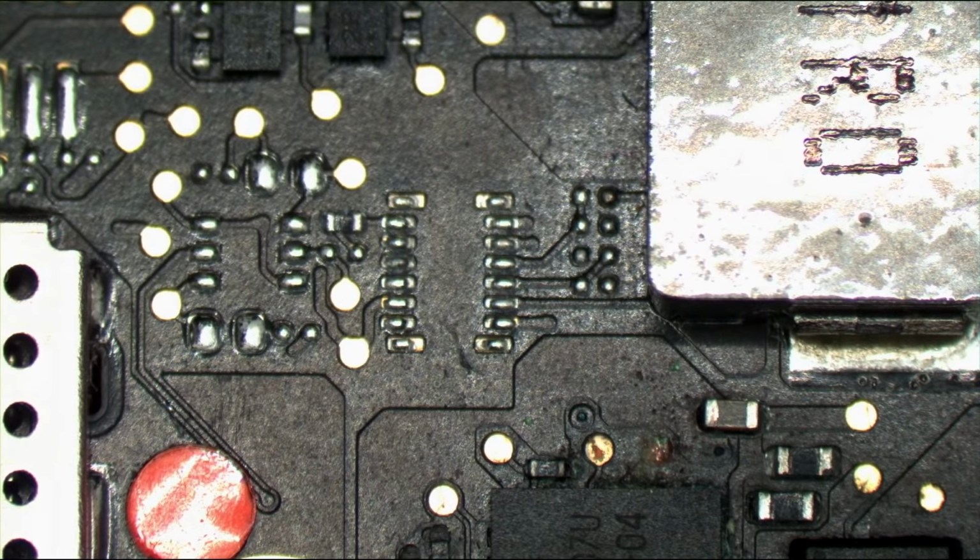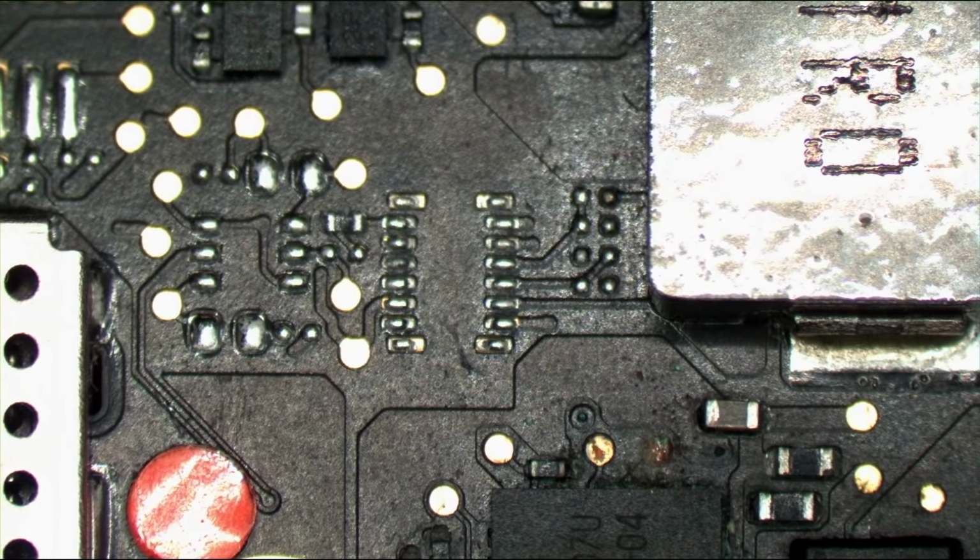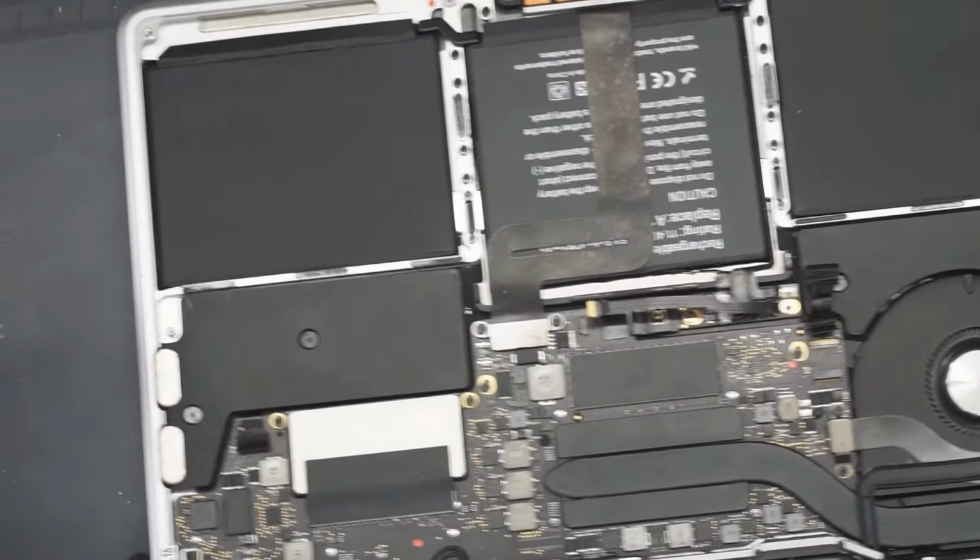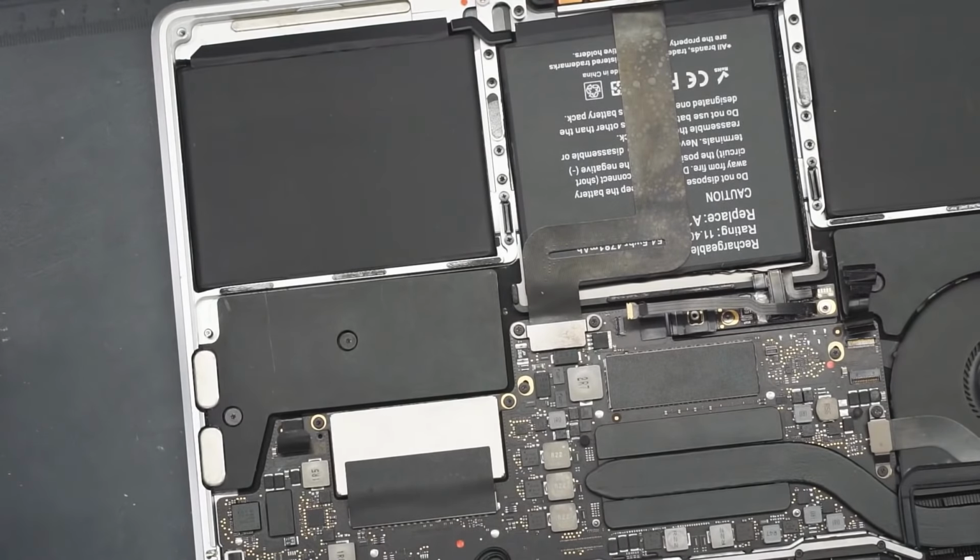I'm going to try plugging the machine in a moment, and we're going to see that this machine actually does indeed turn on. It simply has no backlight. However, since the screen on these machines is a very difficult to see screen, unlike some of the older models, pre-Retina, when there's no backlight, it's very difficult to tell.